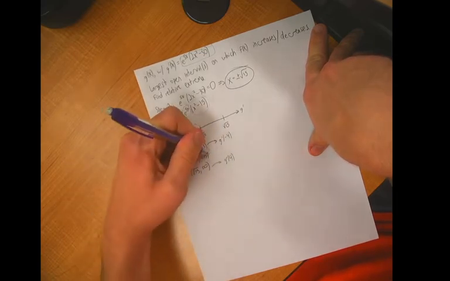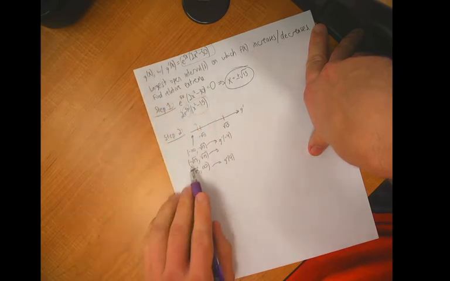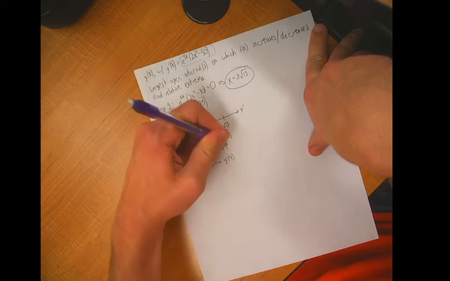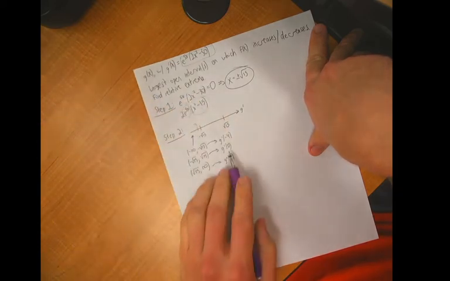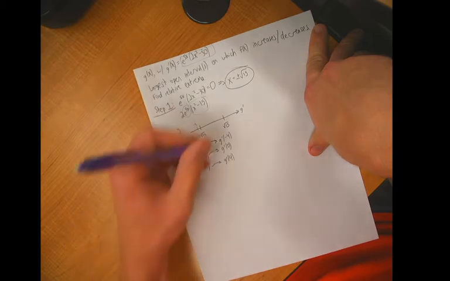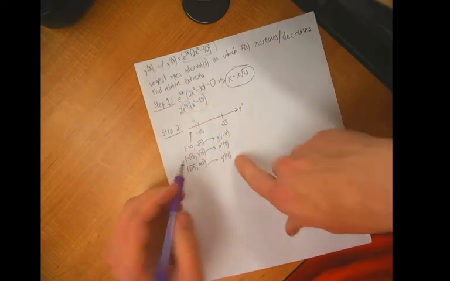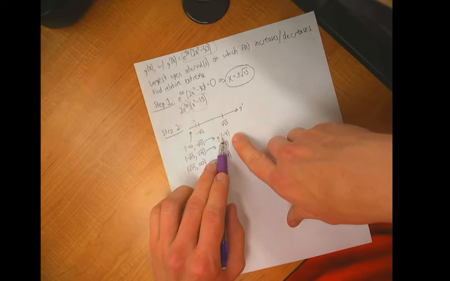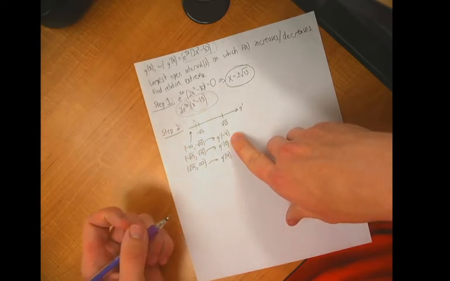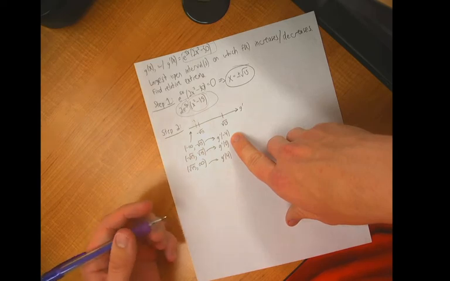Okay? And you should be able to pretty quickly see that 0 is inside this middle interval, so we can plug in 0 to get the behavior of this middle one. If we plug in negative 4 into g prime of x here, what sign do we get? Positive or negative?